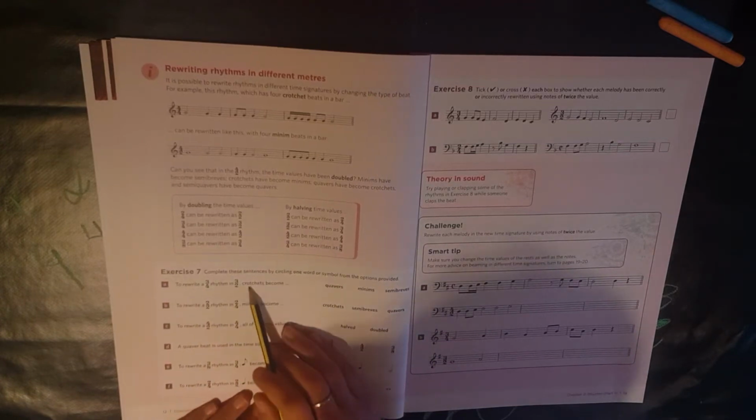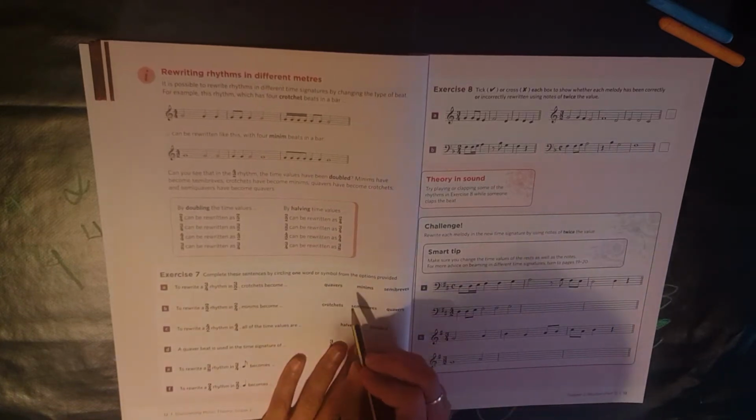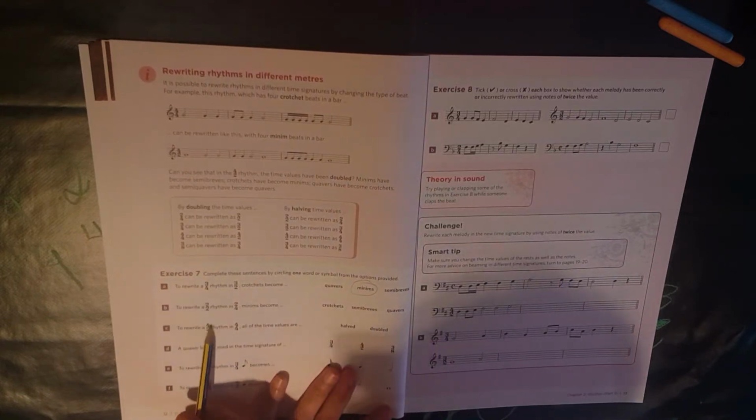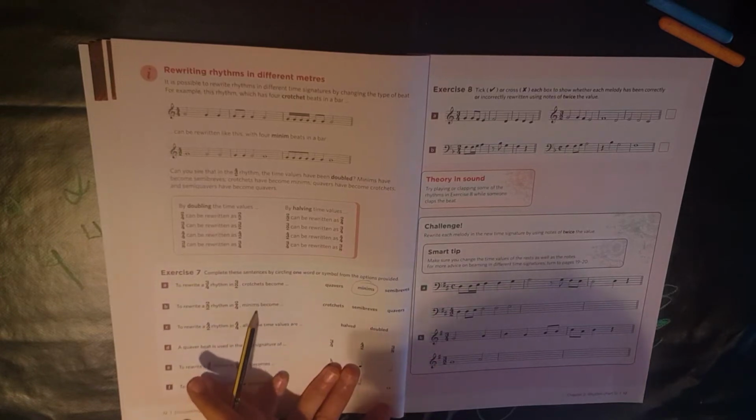So for example, exercise 7. Complete this sentence by circling one word or symbol from the options provided. To rewrite a 3-4 rhythm in 3-2, crotchets become, so we are doubling it, so they become minims. To rewrite 2-2 into 2-4, so we are halving it, minims become crotchets.